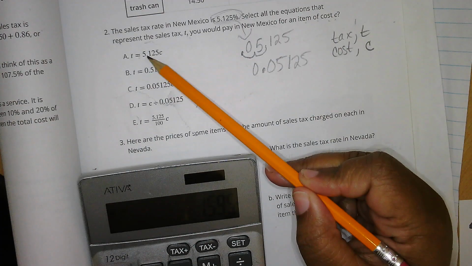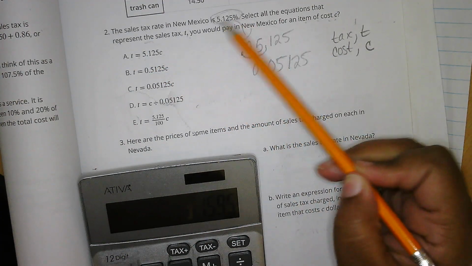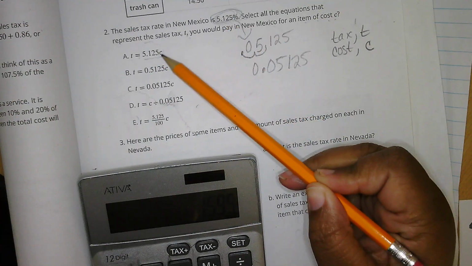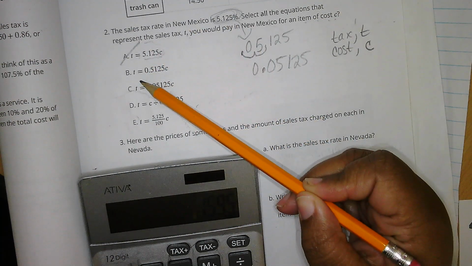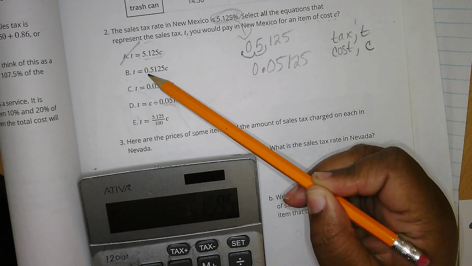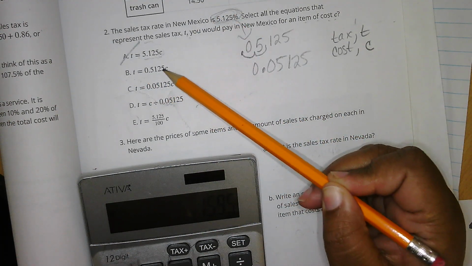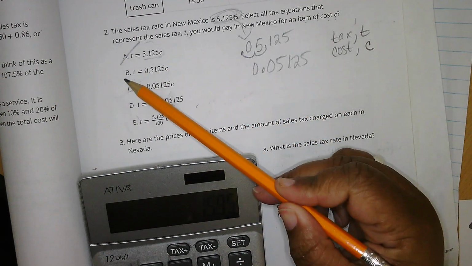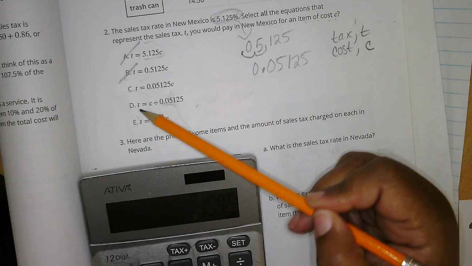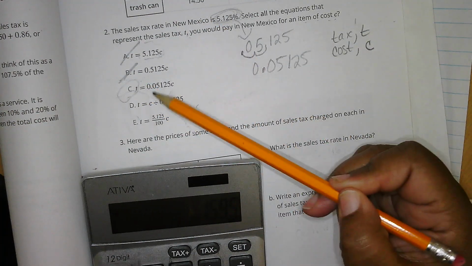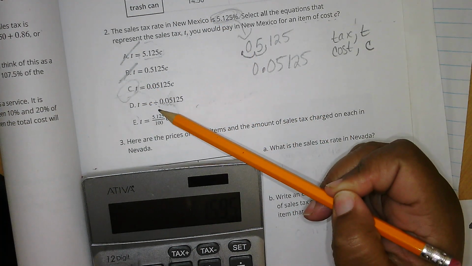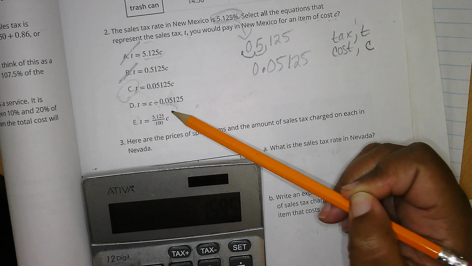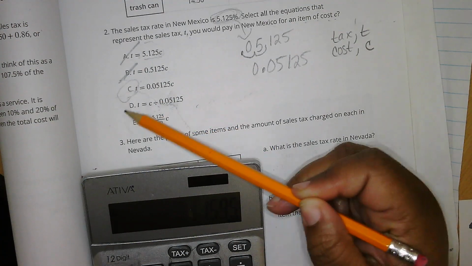Is the tax 5.125 times C? No, because this percent is 5.125%. It needs to be changed into a decimal for us to multiply it by C. So no. Okay. B, tax is 0.5125. C, well, is the 5 immediately after the decimal? No, they did not move the decimal enough places here. Okay, so C is correct. In this case, we're dividing the cost by the tax, and that's not what we do. We don't divide by the tax as a decimal, we multiply by it.